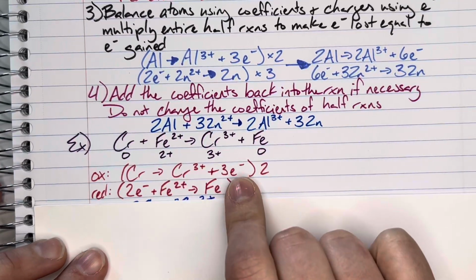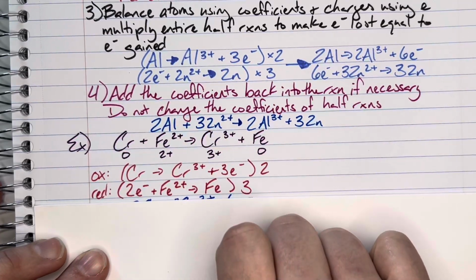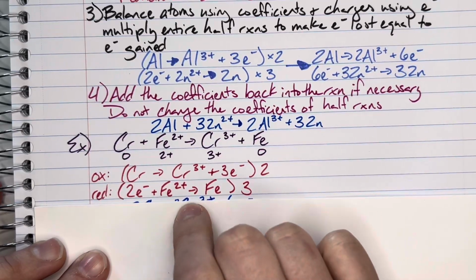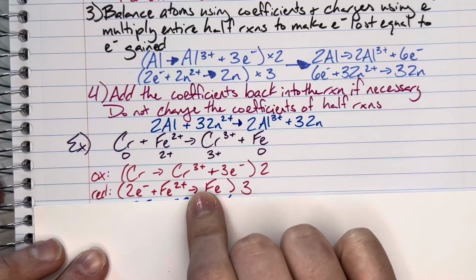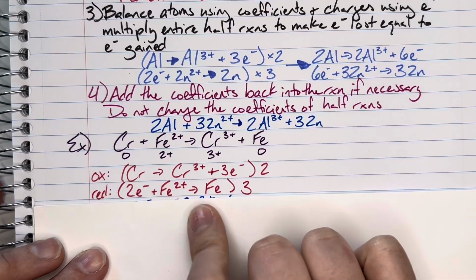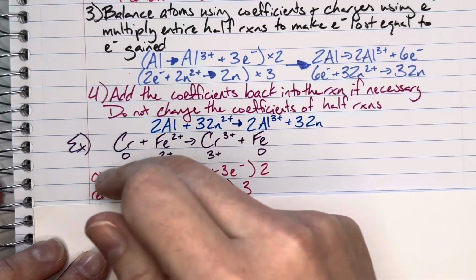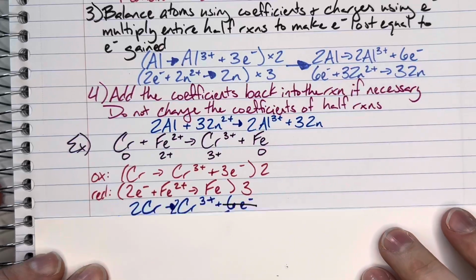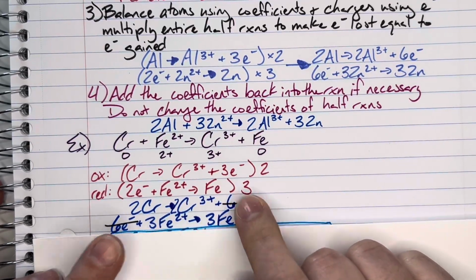So I needed a grand total of 3 electrons on the product side to make the charges for chromium 0 on both sides of the reaction. And I needed 2 electrons on the reactant side to make my total charge for iron be 0 on both sides of the reaction. I need a grand total of 2 of this oxidation set and 3 of this reduction set in order to make 6 electrons appear on the left-hand side and on the right-hand side.